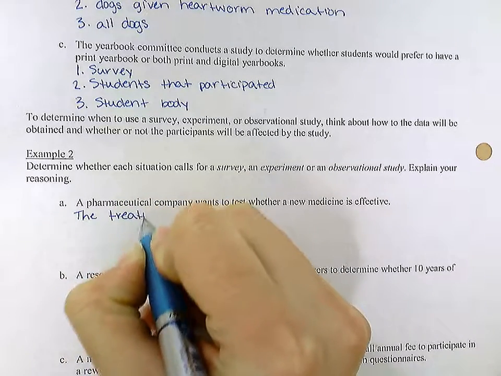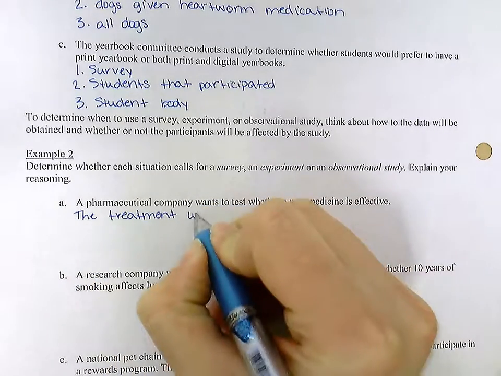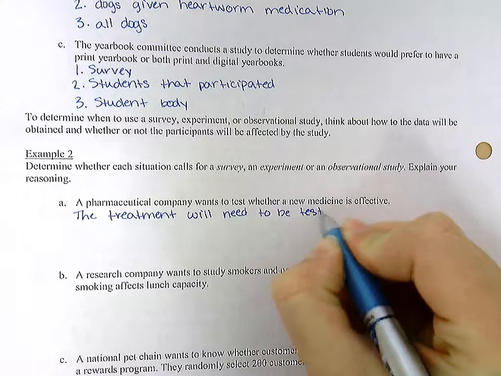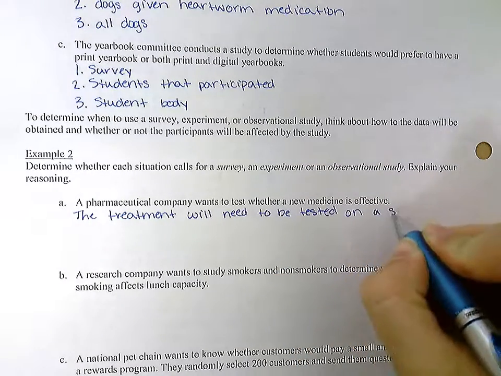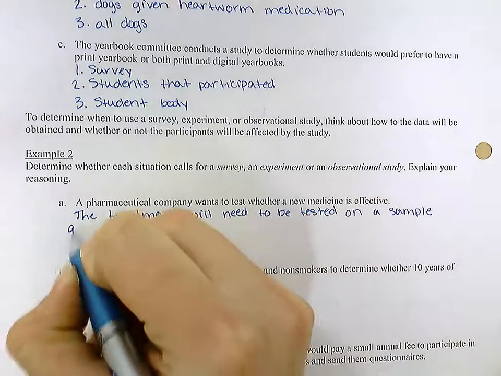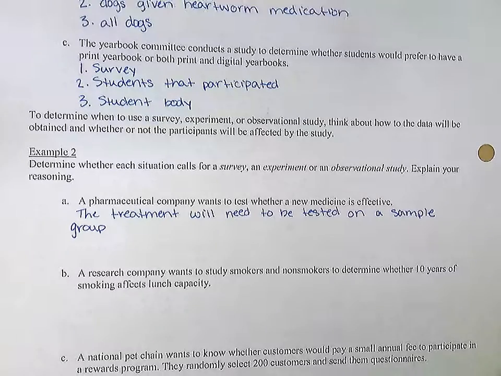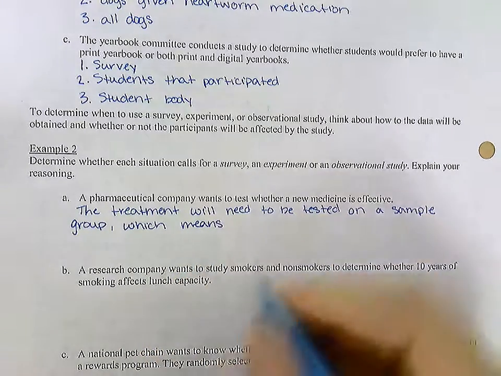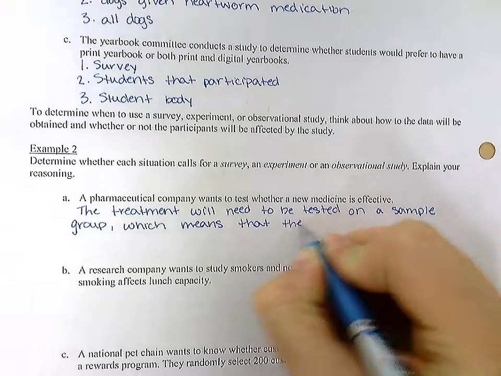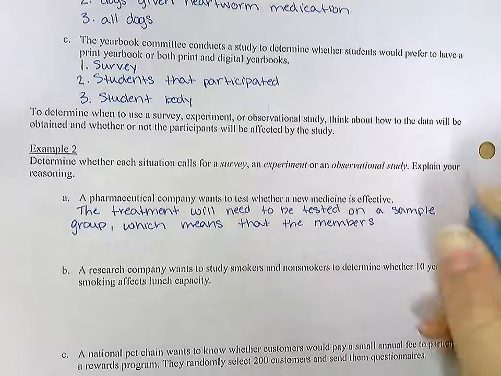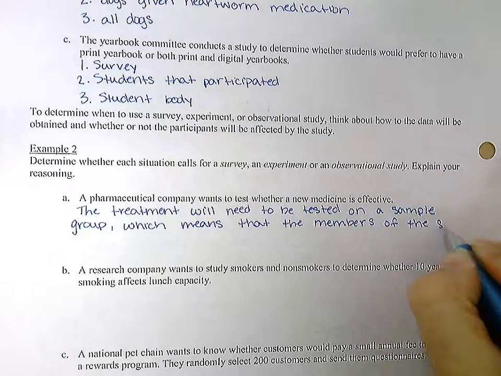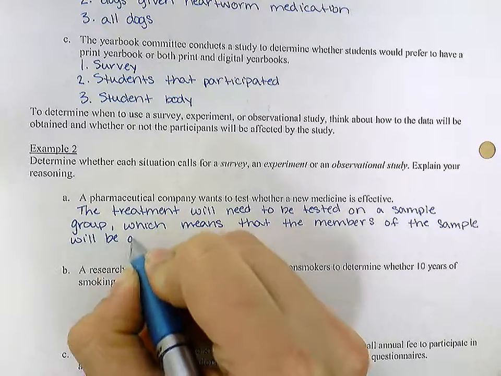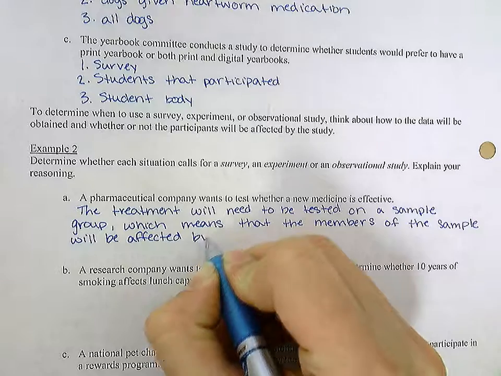So the treatment will need to be tested on a sample group, which means that the members of the sample will be affected by the study.